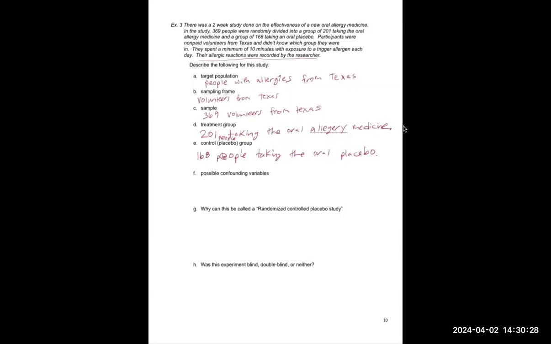So I'll just write the explanatory variable or the treatment. We're interested in whether the medicine causes the reaction or not, right?